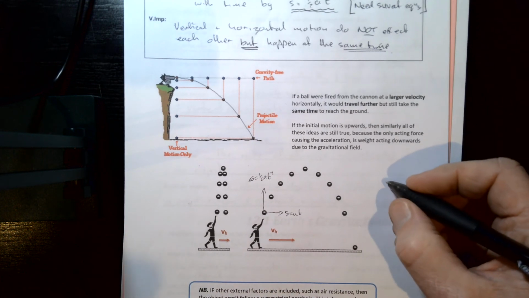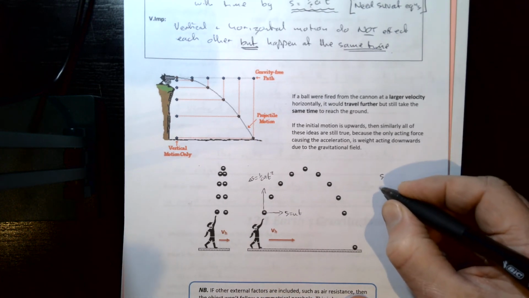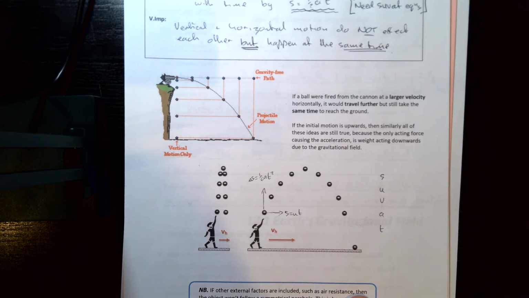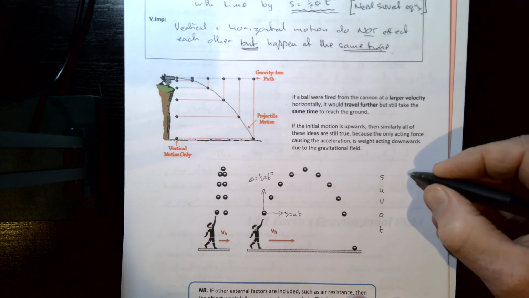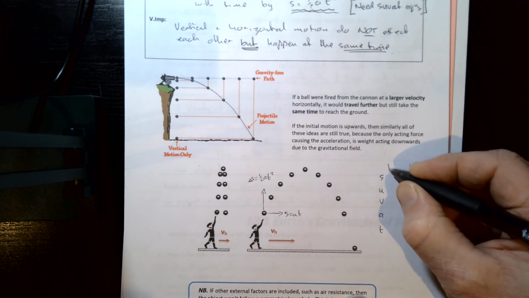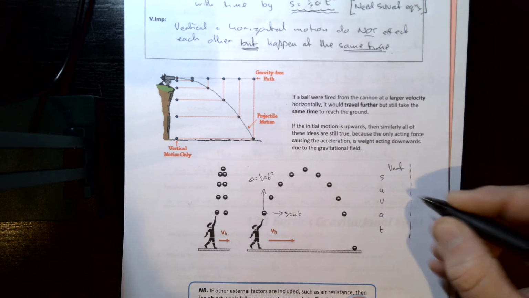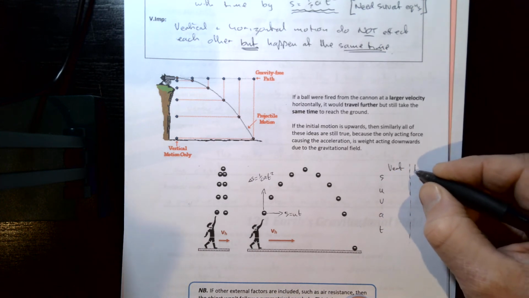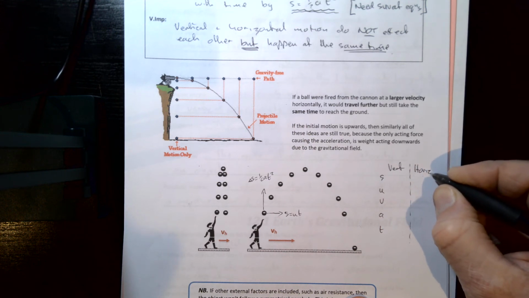So what we will do is always start the question with your information, but, and this is the crucial bit, and this is why you need to lay it out like that, you need to find out which ones you have vertically and which ones you have horizontally.